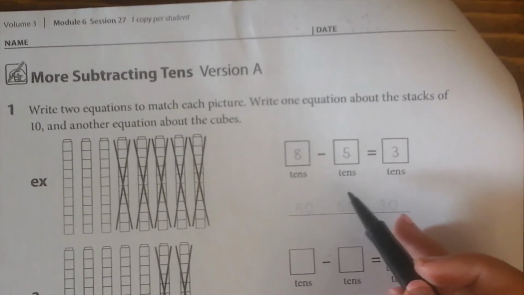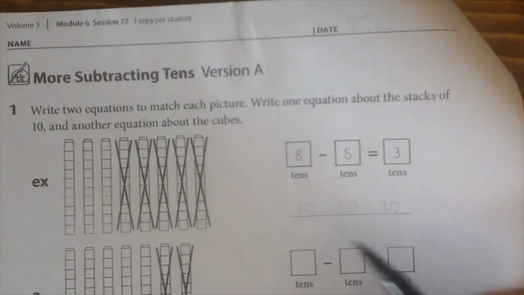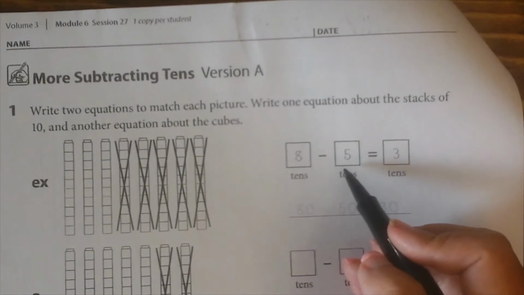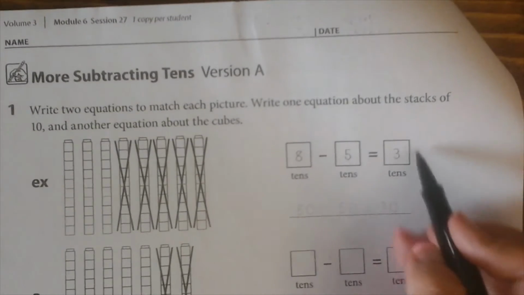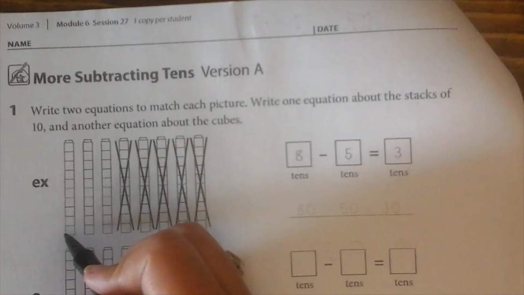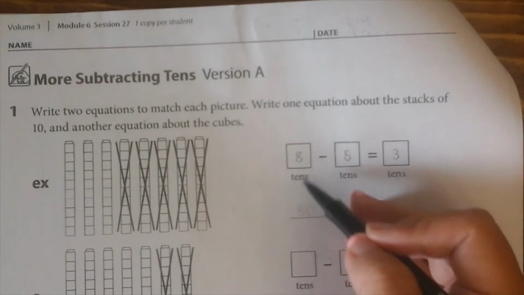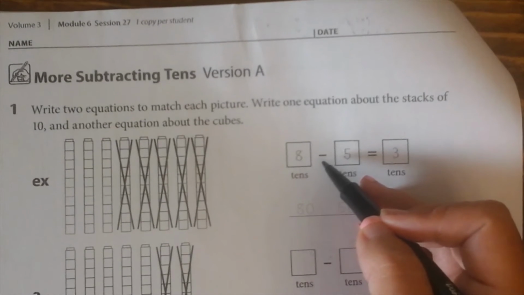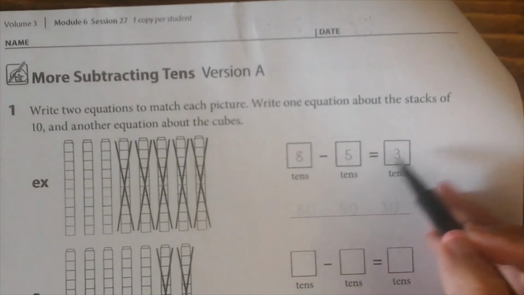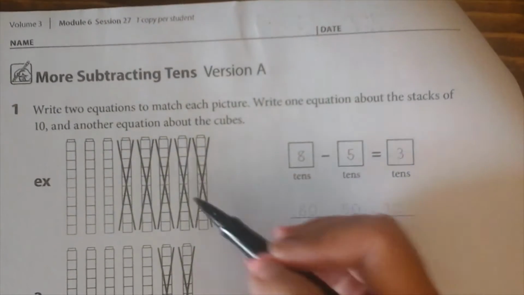How many sticks of 10? So I can see 1, 2, 3, 4, 5 sticks of 10 were crossed out. And this last number is the difference, or how many are left. And I can see that's 1, 2, 3 tens, 3 sticks of tens. So 8 tens, subtract or take away 5 tens, leaves me with 3 tens. Now we're not done with this picture yet.